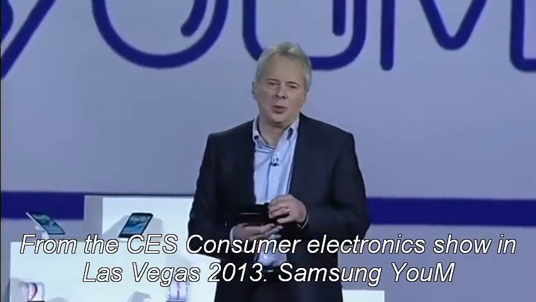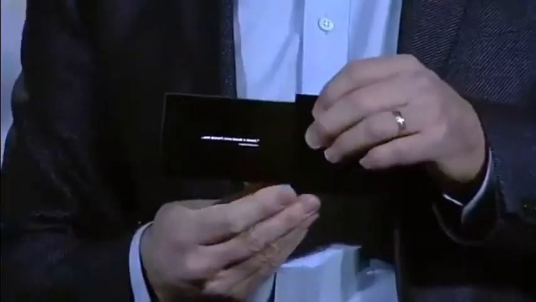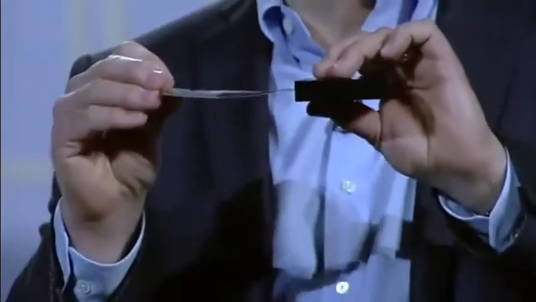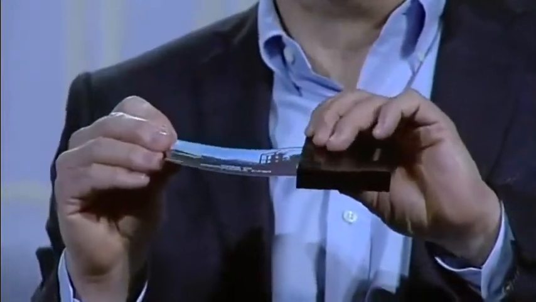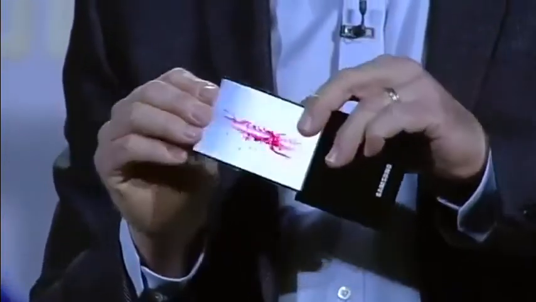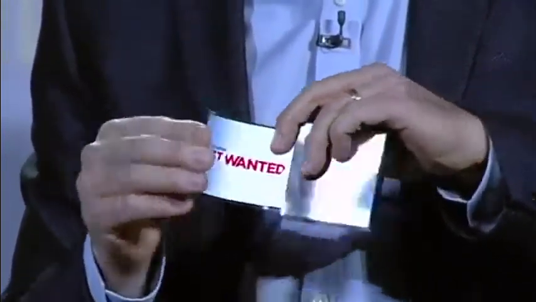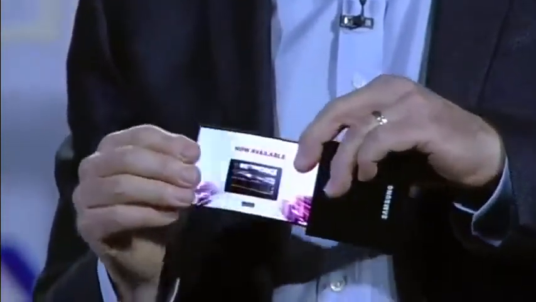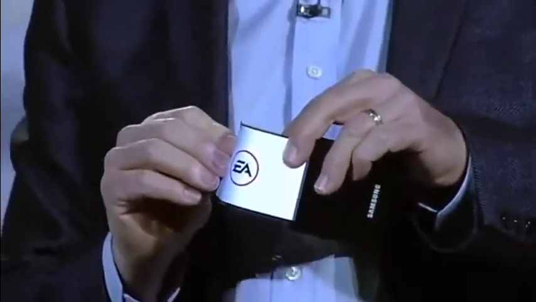Take a look at this flexible OLED prototype. Our team was able to make a high-resolution display on extremely thin plastic, instead of glass, so it won't break even if it's dropped, and we can actually bend the screen. Imagine the products you could design with this.